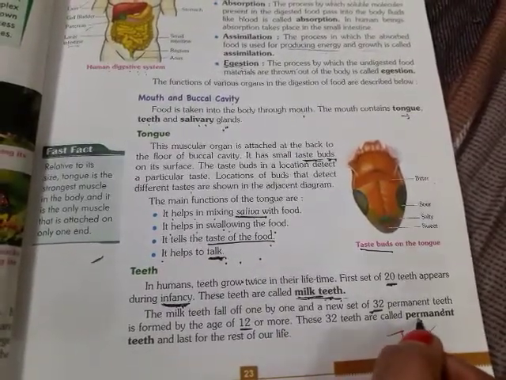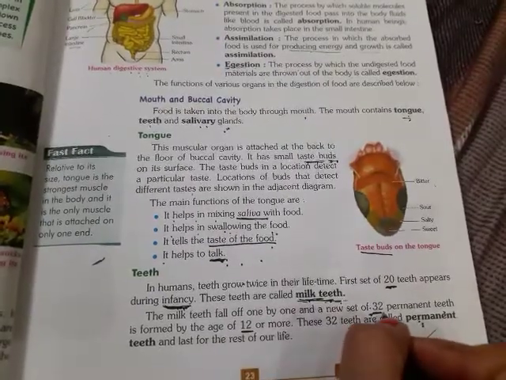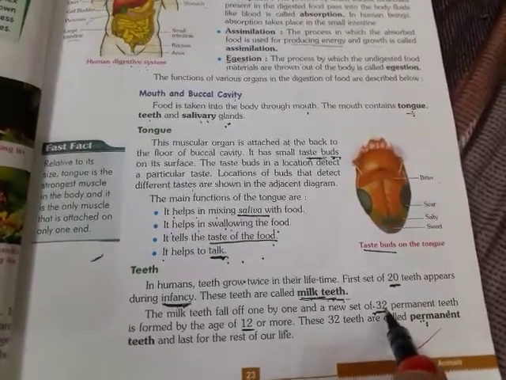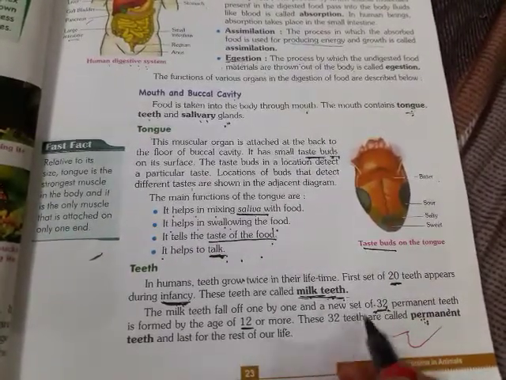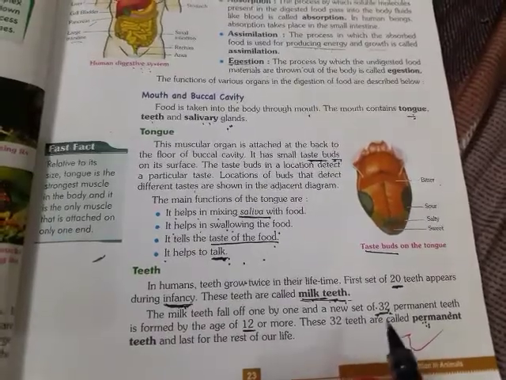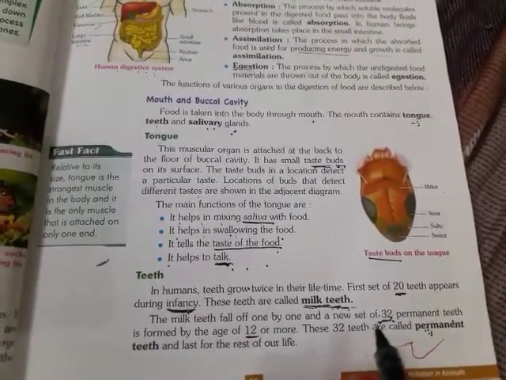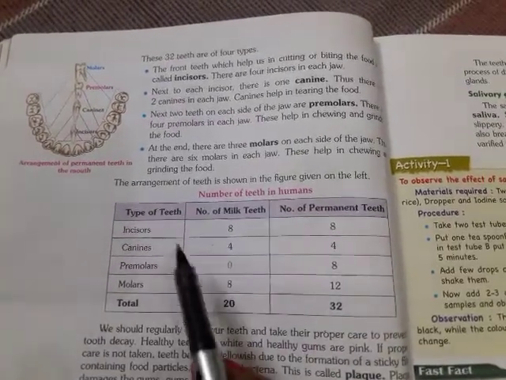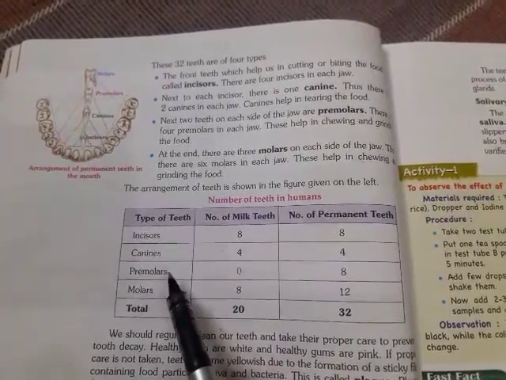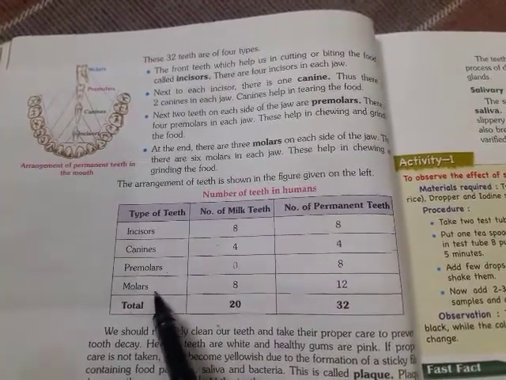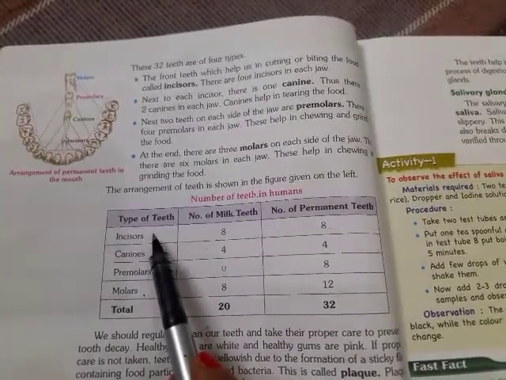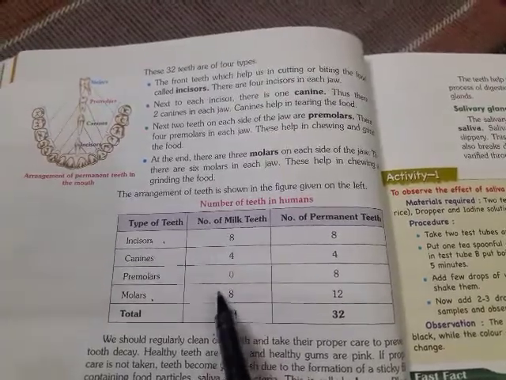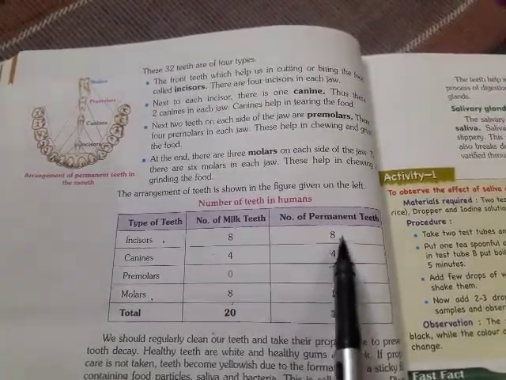And these permanent teeth are 32 in number. Now let me tell you, these are 32 in number, but these permanent teeth, or you can say these milk teeth, are of 4 types. Fine. Now let's see what are those. These are incisors, canines, premolars and molars. Fine. First is the incisors. Fine. These are the number of milk teeth, means the teeth appear during infancy, and these after infancy.